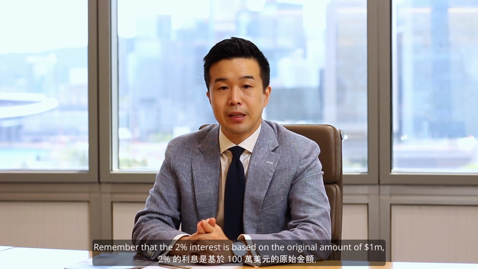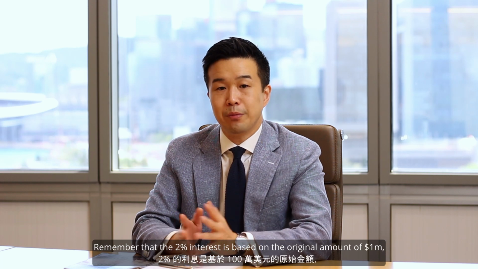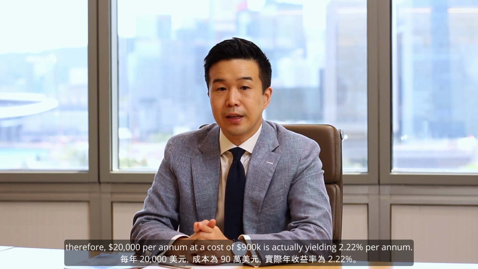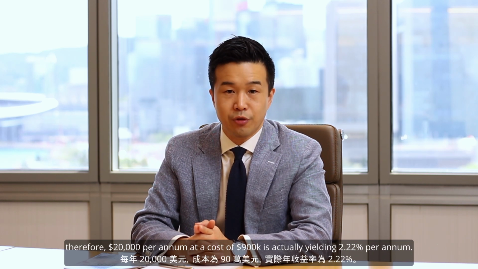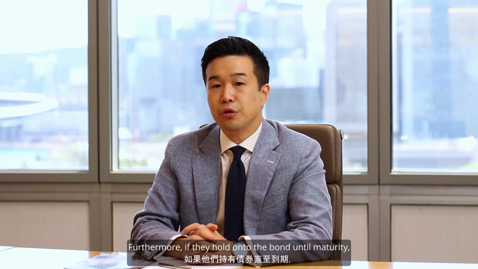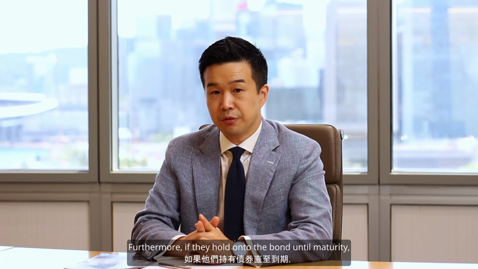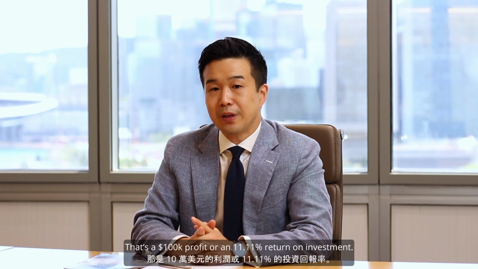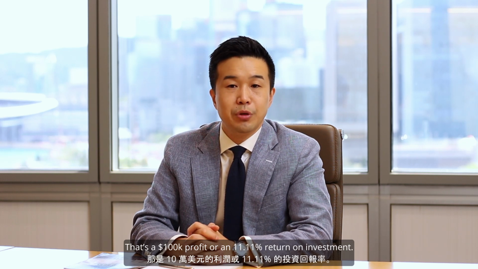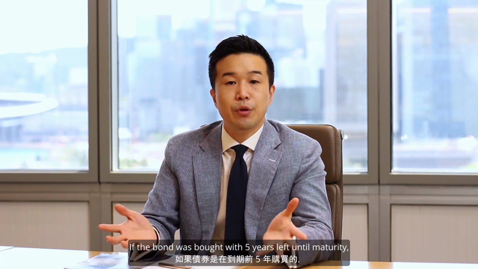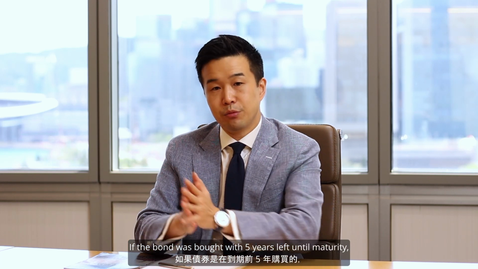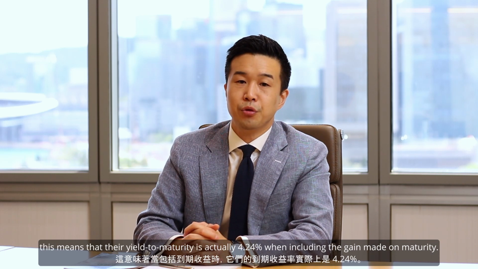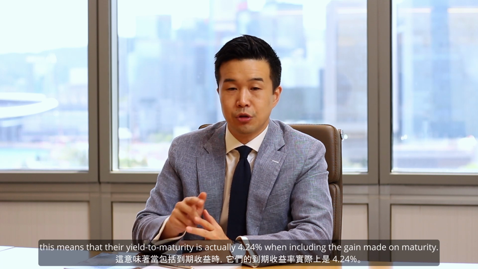Remember that the 2% interest is based on the original amount of $1 million. Therefore, $20,000 per annum at a cost of $900,000 is actually yielding 2.22% per annum. Furthermore, if they hold on to the bond until maturity, assuming the government doesn't default, they will receive the full $1 million return from the government. That's $100,000 profit or 11.11% return on investment. If the bond was bought with 5 years left until maturity, this means that their yield to maturity is actually 4.24% when including the gain made on maturity.